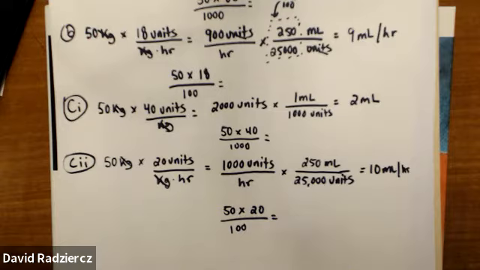What about, we do one more? Yeah, absolutely. I'm going to do a flow rate one. Find the number. Okay.